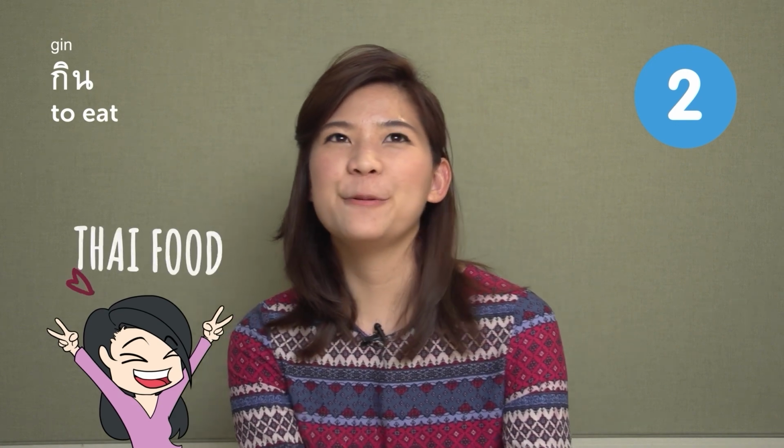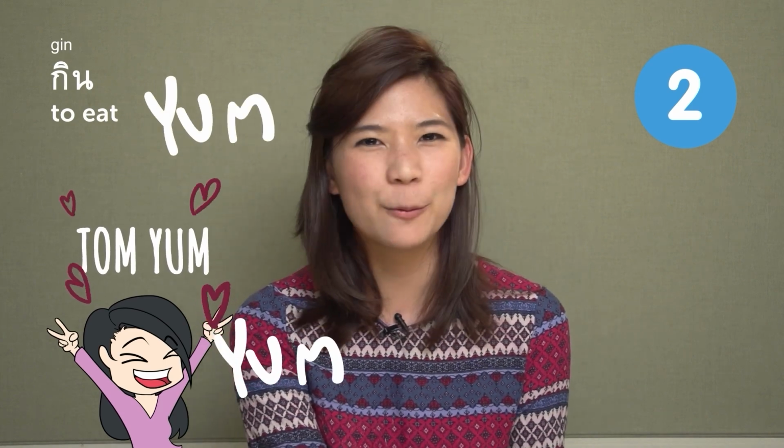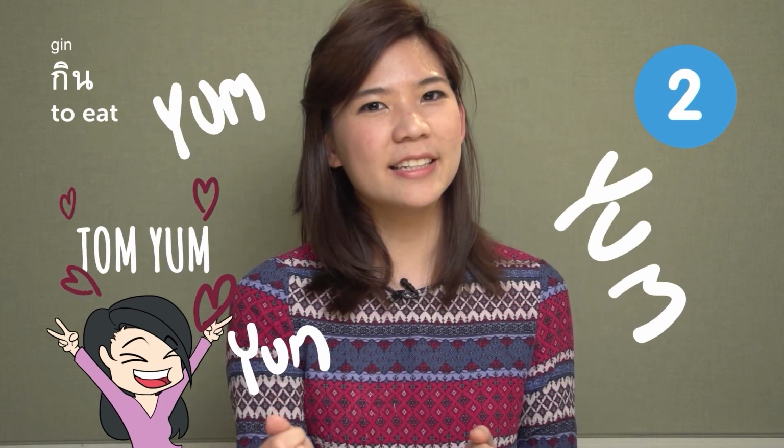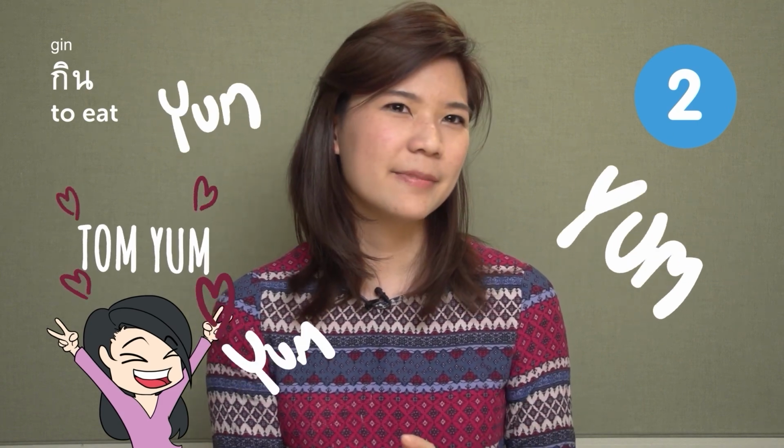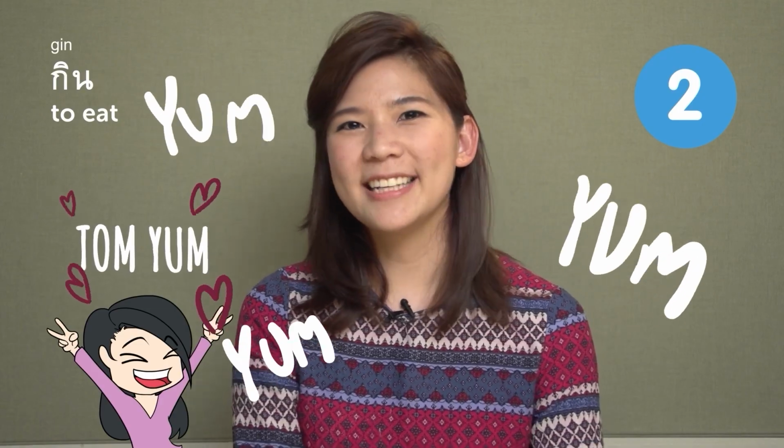Actually, I love this word a lot because I eat a lot and I love Thai food. My favorite is Tom Yum Goong. I think everyone knows about this dish anyway. It's famous worldwide, I guess. Thai herbs and shrimps, and I don't know, it's like spicy soup in Thai. So yeah, you should try.